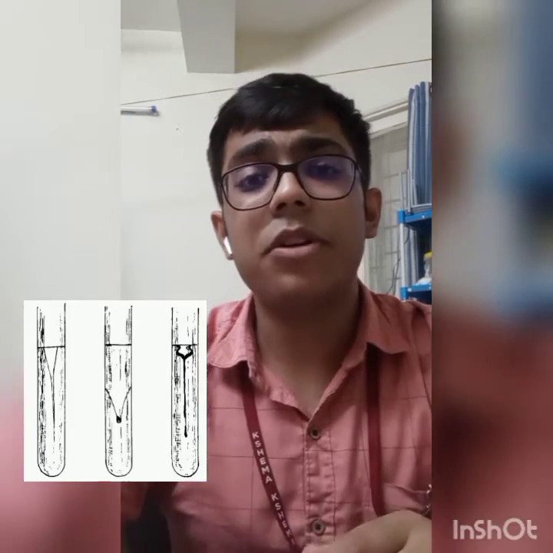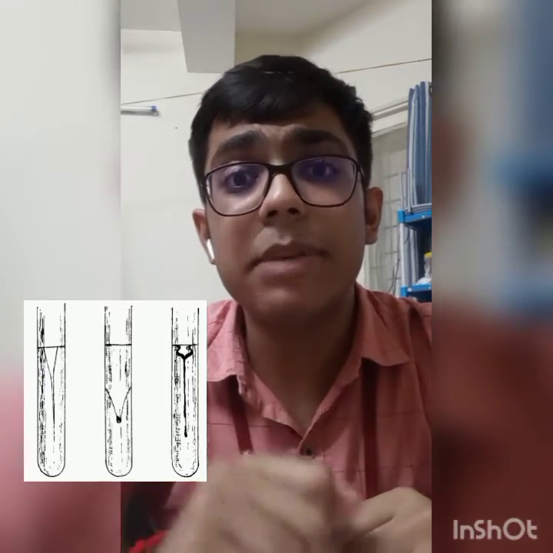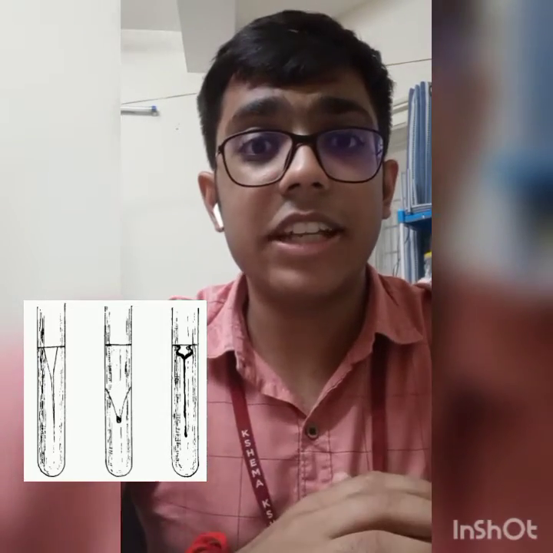Then we can do another test, the gelatin test. In the gelatin stab test, we get a napiform liquefaction. Then in slant medium, it produces acid and gas, but the gas is not H2S. Now, what specimens do we collect in Vibrio cholerae?